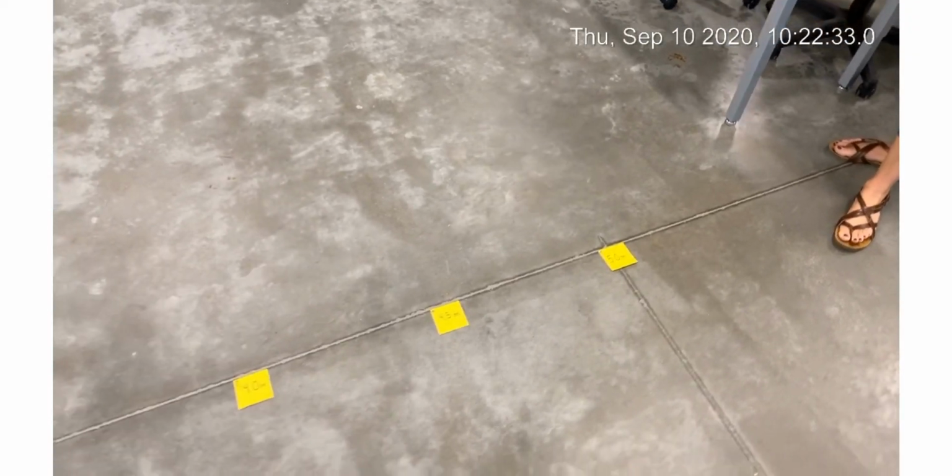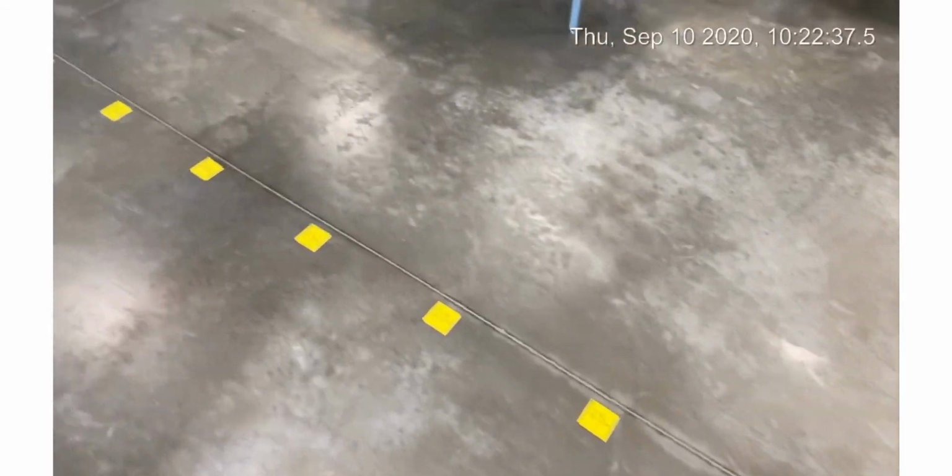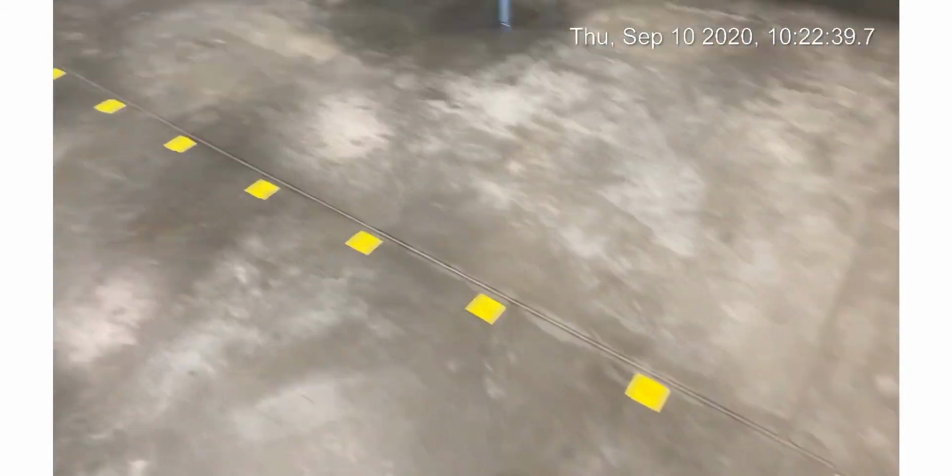All right, this time around, we are going to be moving backwards. We are going to start at the 5 meter mark, and we are going to travel in the negative direction. Let's see what we get.